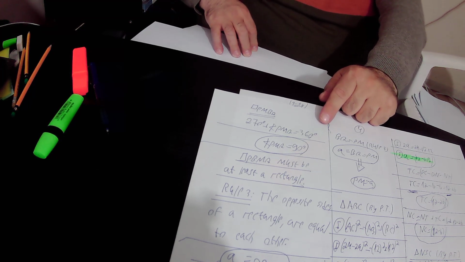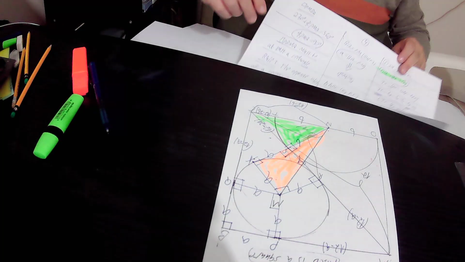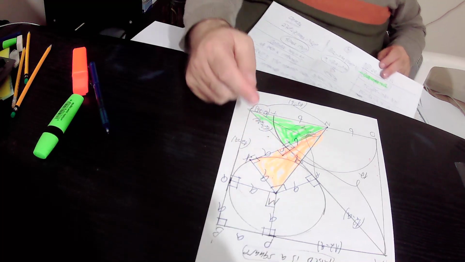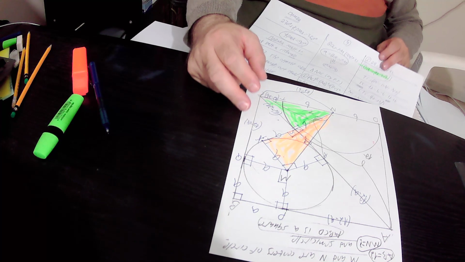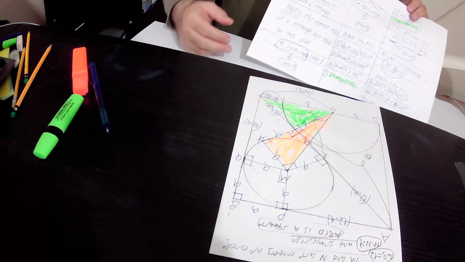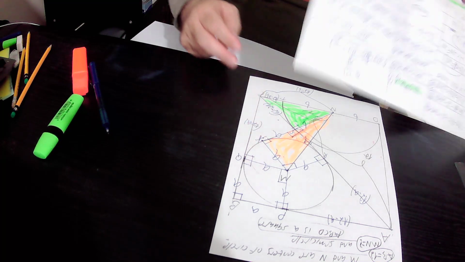actually angle PMQ, equals 360 degrees minus 270 degrees, that is to say it equals 90 degrees. So angle PMQ is a right angle. Therefore, in quadrilateral PBMQ, we have 4 right angles, and any quadrilateral that has 4 right angles must be at least a rectangle. So we treat quadrilateral PBMQ as a rectangle.